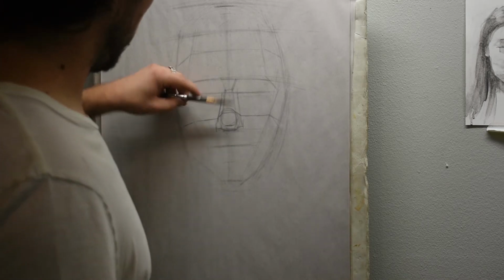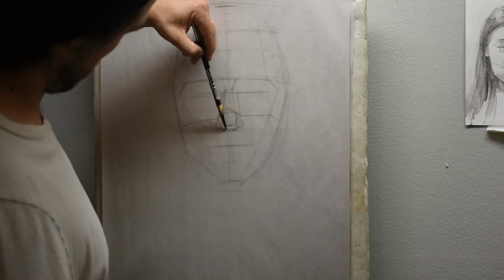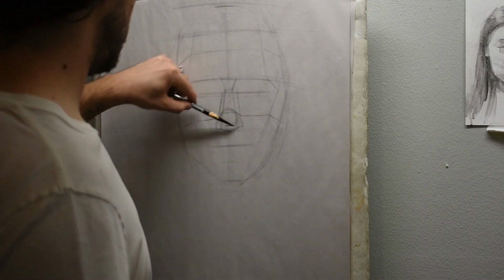So, kind of feeling out the bulbous tip of the nose.